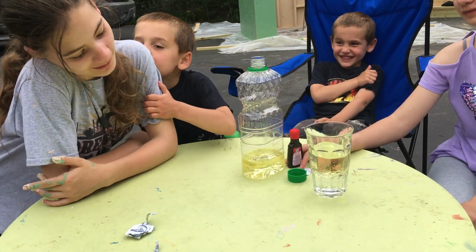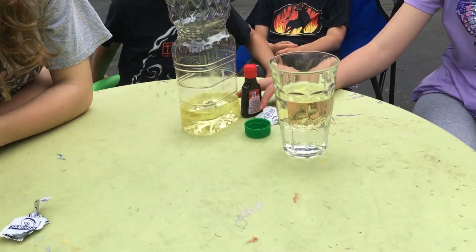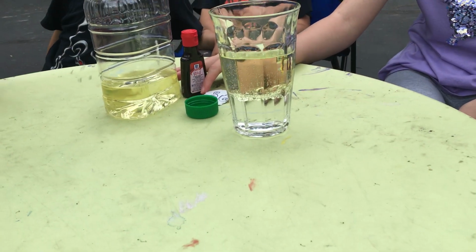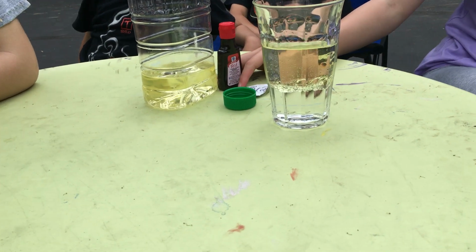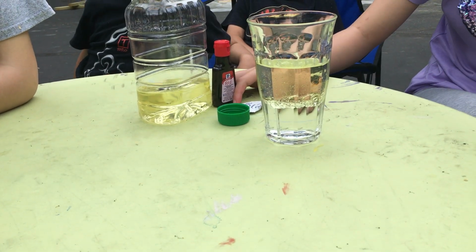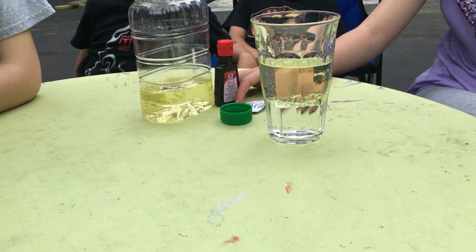The oil and the water are separated. The oil's on the top and the water's on the bottom. Okay, and why is that? Why are they not mixing? Because they have different densities.